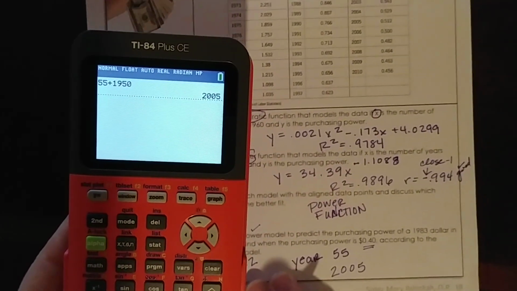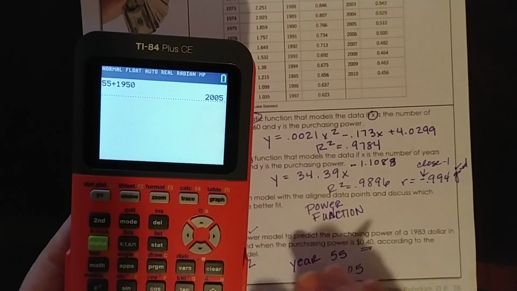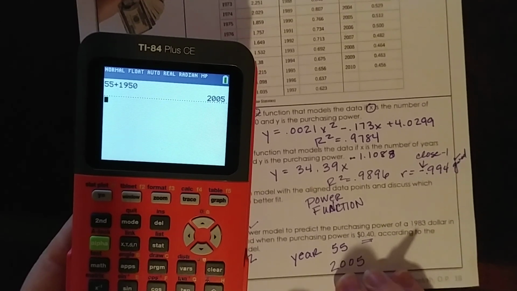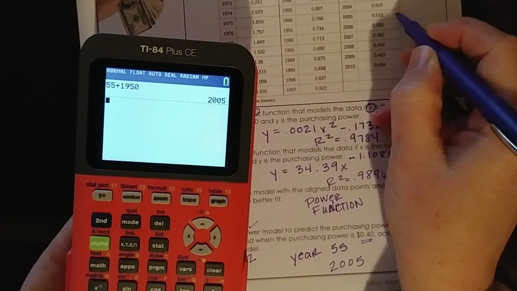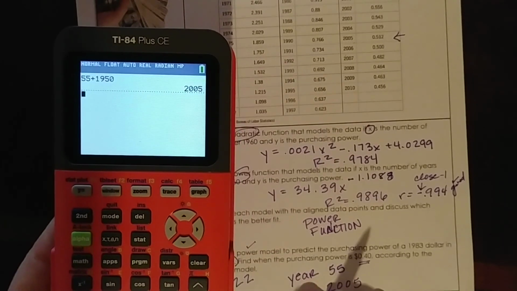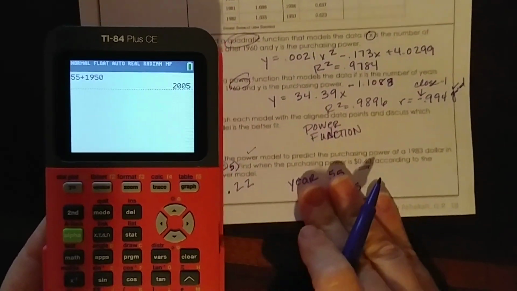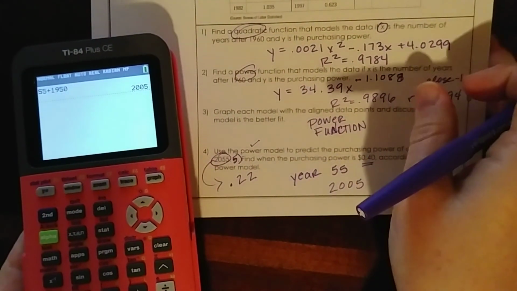Okay, so according to the model, 2005 is the 40 cents. So that's actually a little off from the data, but if we're using our model, that's when it would be.